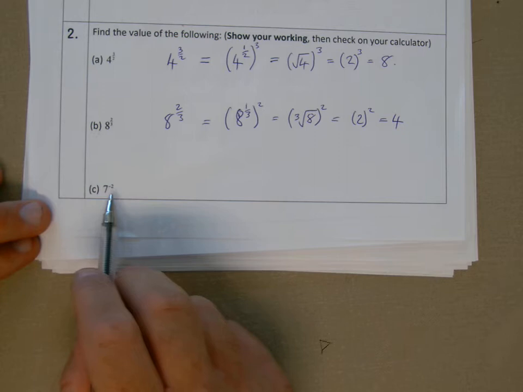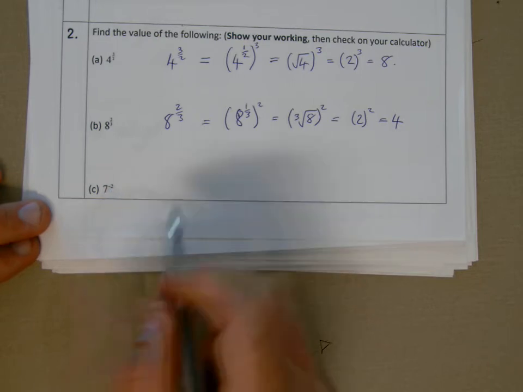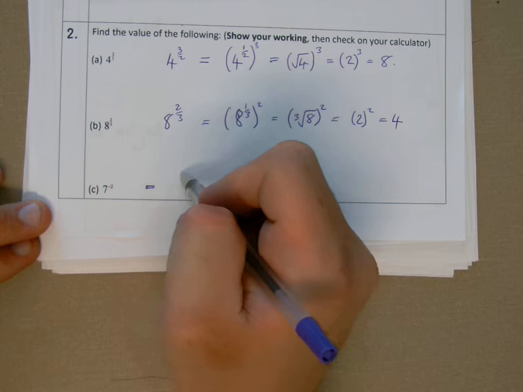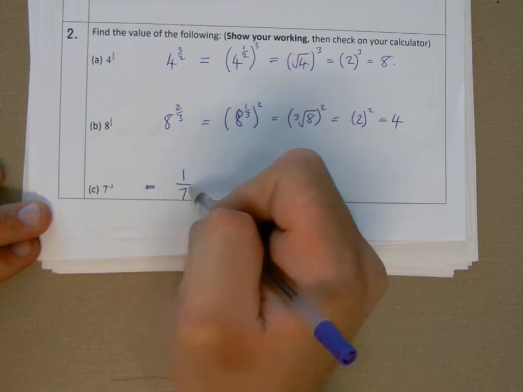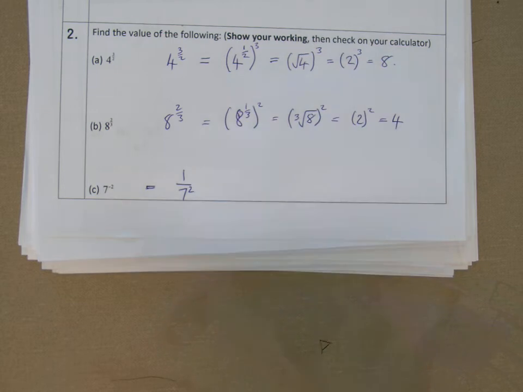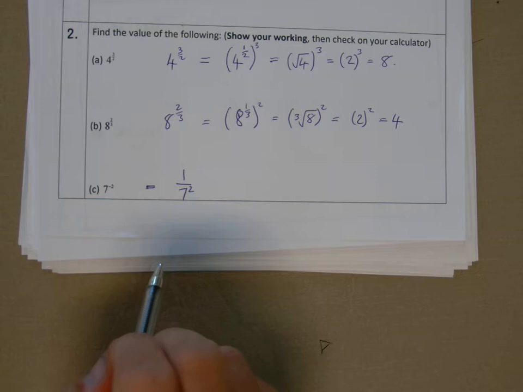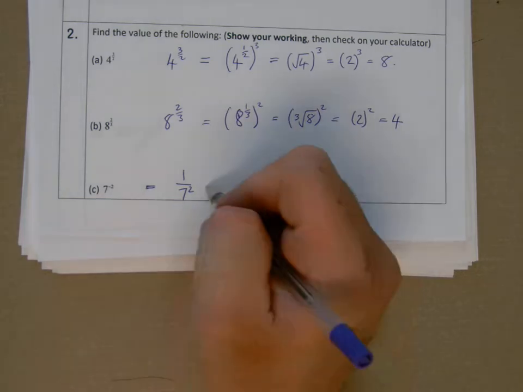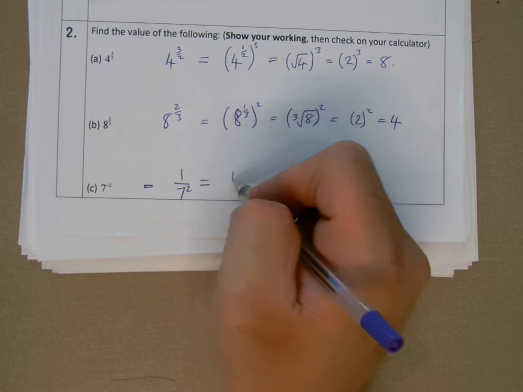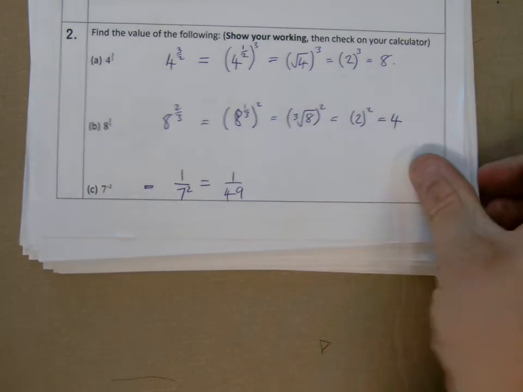C, now, just like the question before, when you've got a negative power, it doesn't matter whether it's a whole number or a fraction. With a negative power, you write the reciprocal of it, so you write it as 1 over 7 squared. It's like the reciprocal idea where you flip it, so the minus power becomes positive when you write it as 1 over 7 to the power 2. And of course 1 over 7 squared is 1 over 49, so that's the value of that.